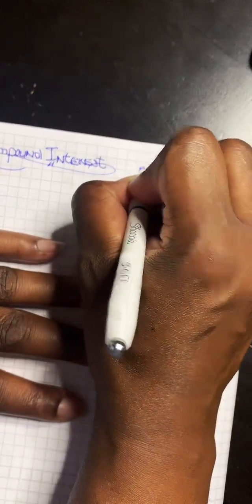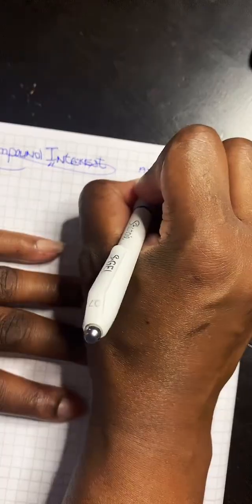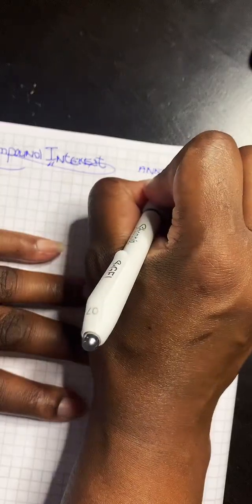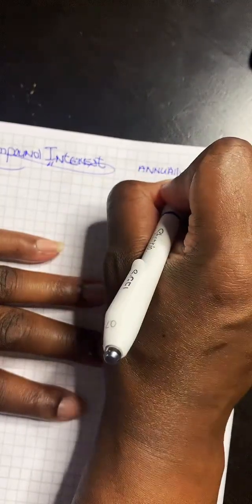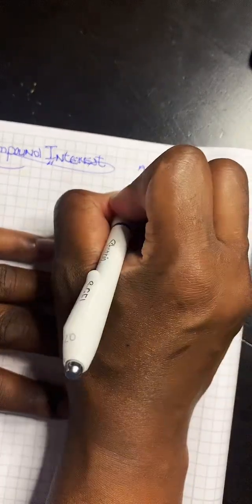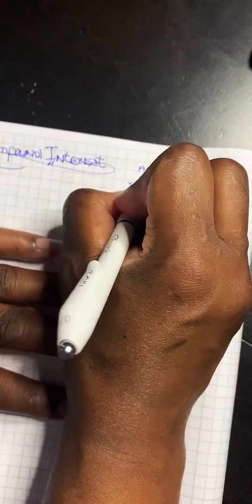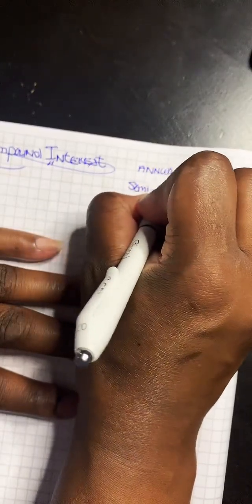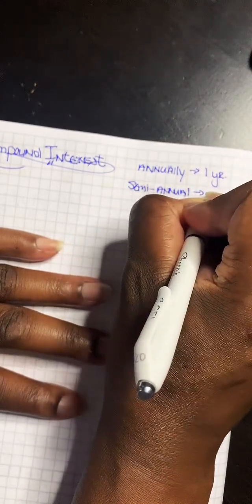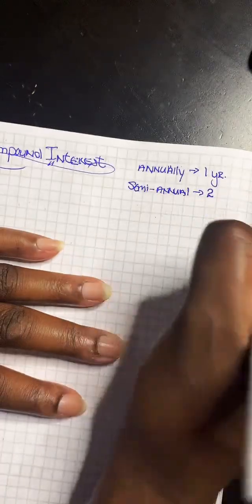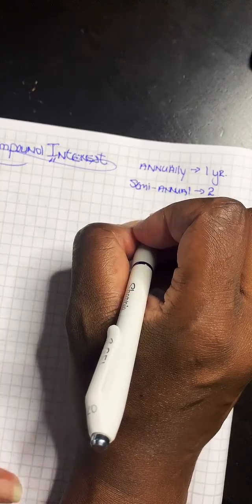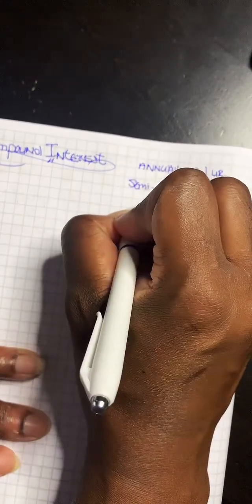So if they say, and let me put it over here. If they say annually, can't even spell today. If they say annually, that means 1 year. If they say semi-annual, they mean twice a year. Okay, so that's happening 2 times. If they say quarterly, that was the other one.